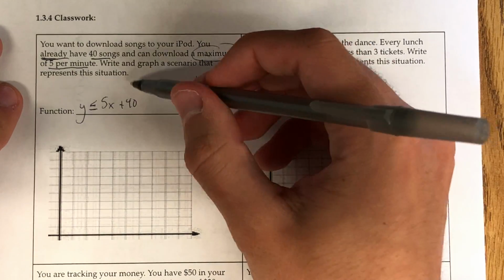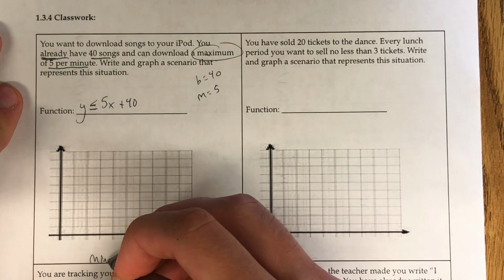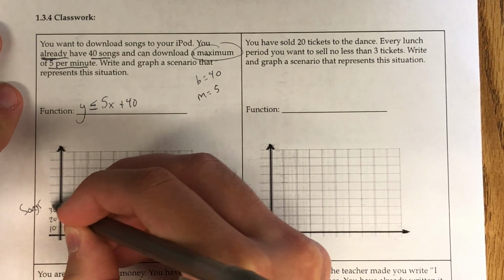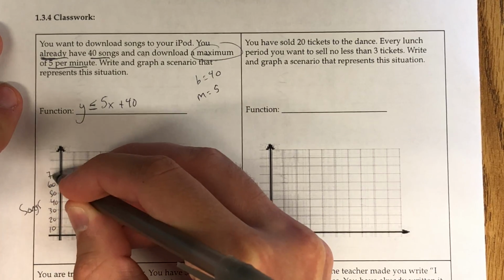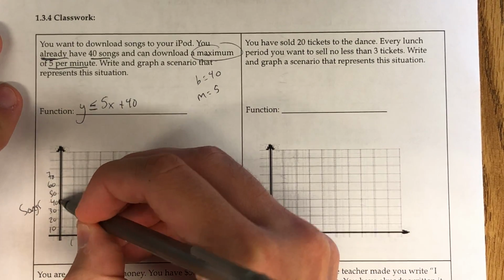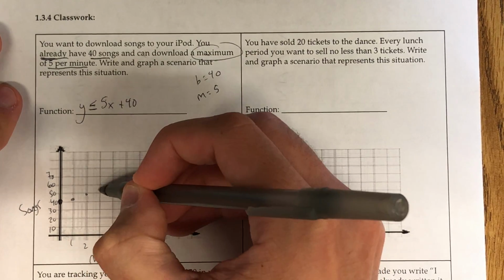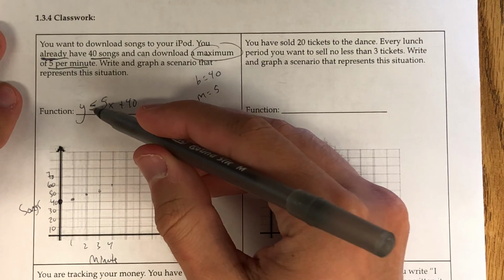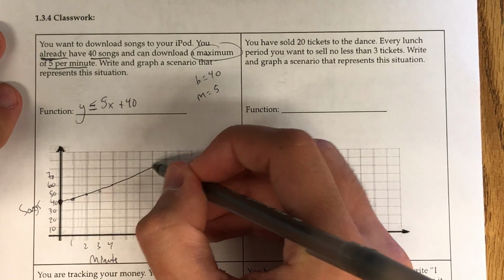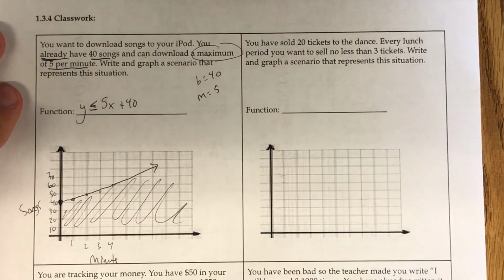Write and graph a scenario. So it's songs per minute. So minutes on x, songs on y. I'm gonna go by tens again, just because I know that'll fit. Go by ones on the x. So the y-intercept is at 40. We have a slope of 5 over 1, so we go up 5 over 1, up 5 over 1, up 5 over 1, up 5 over 1. And we have that or equal to sign again, so we should have a solid line. This time it is less than, so we shade below.